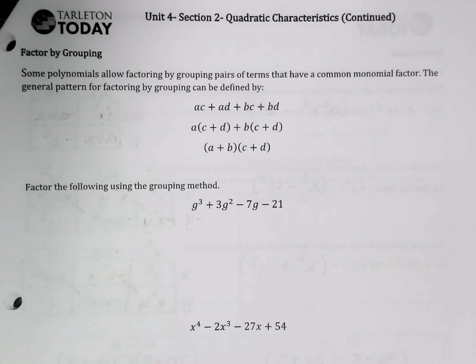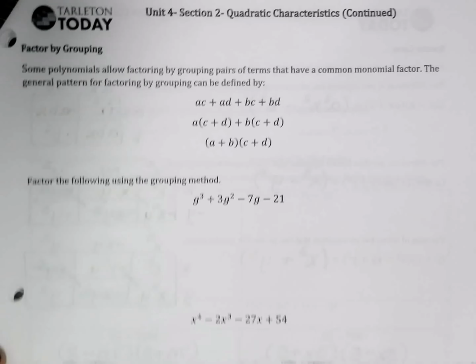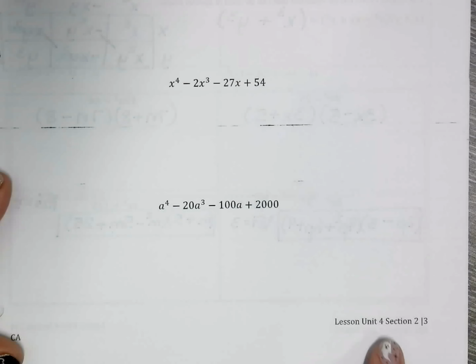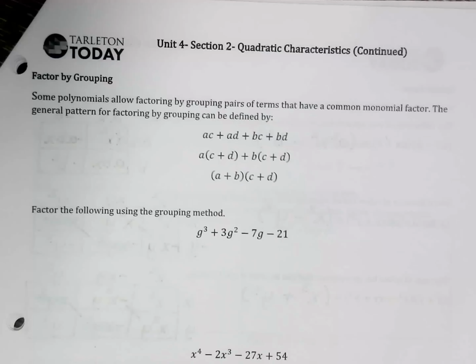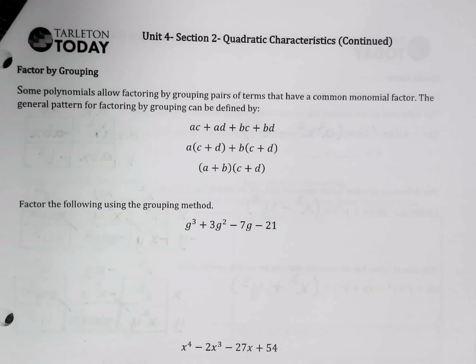All right, this is page 3. I know, I did that on purpose. We're going to do 4 first and then go back and do page 3. So we're factoring by grouping.